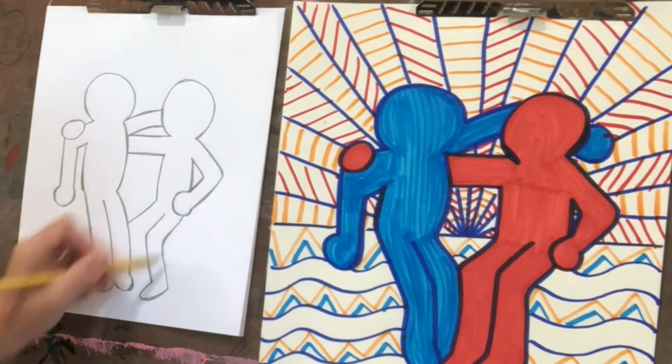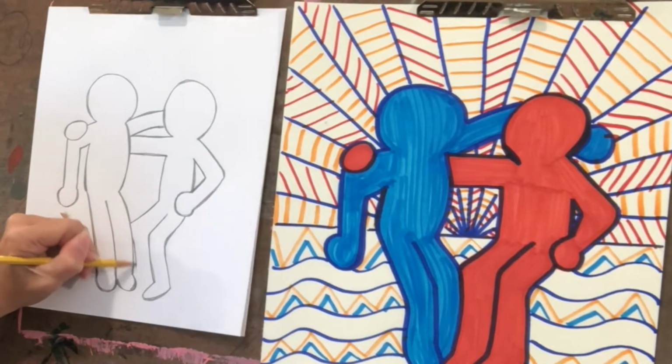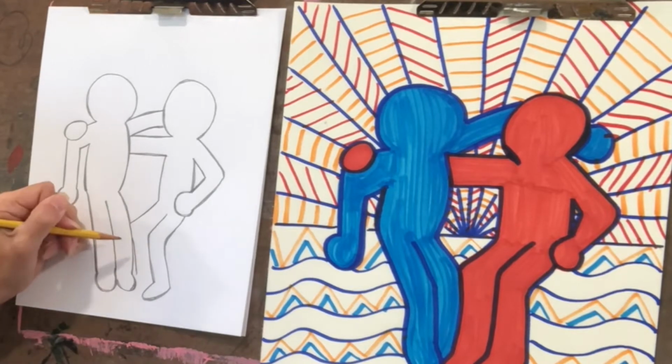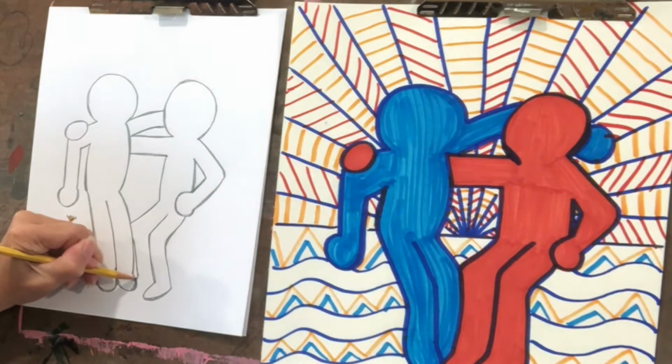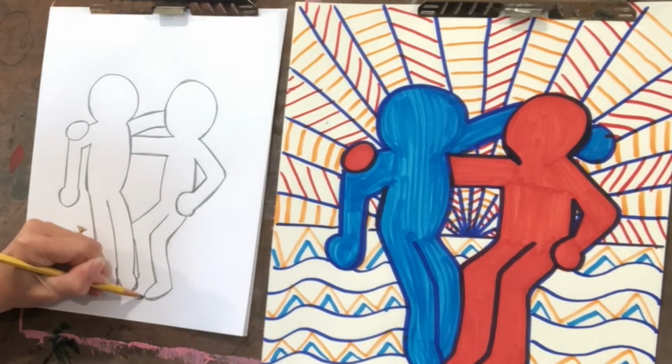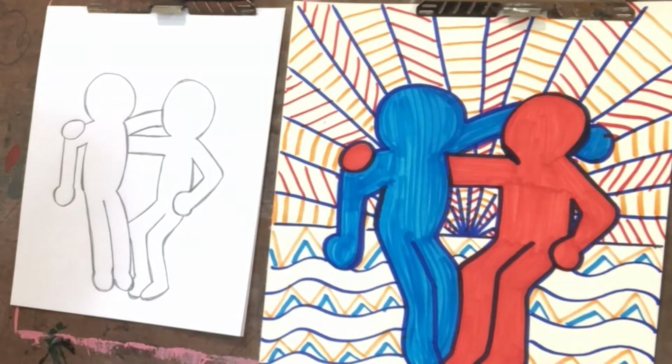Like if these guys are sitting next to one another or dancing or, I don't know, having fun together. And we're going to close this up and connect. And there we have our two figures.